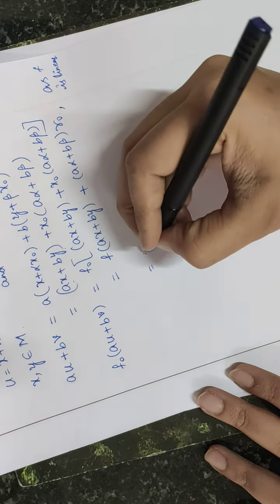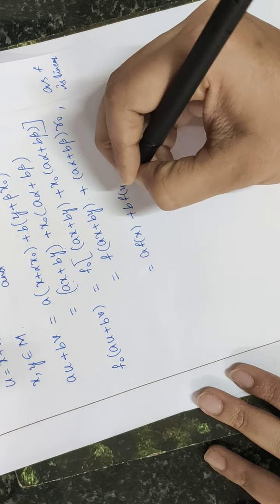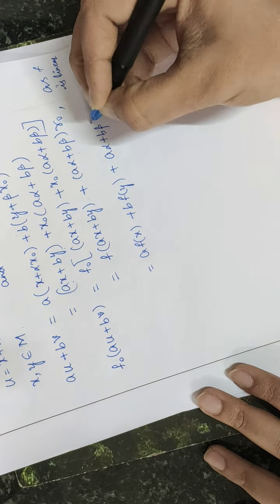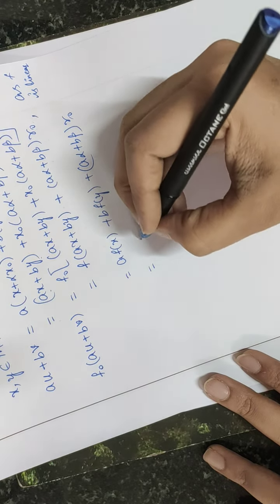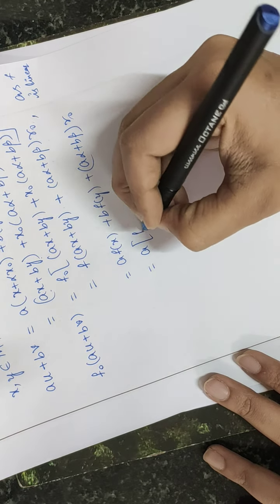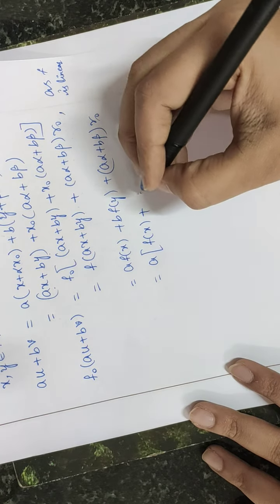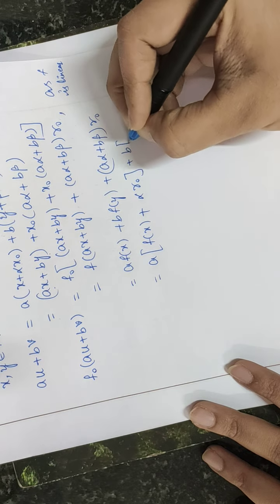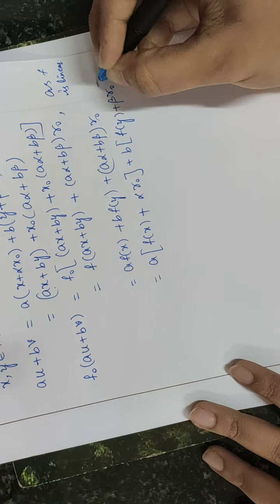Now this is nothing but a into f of x plus b into f of y, and I will retain the other part as it is. So grouping the terms, we can write this as a into (f of x plus alpha r0) plus b into (f of y plus beta r0).